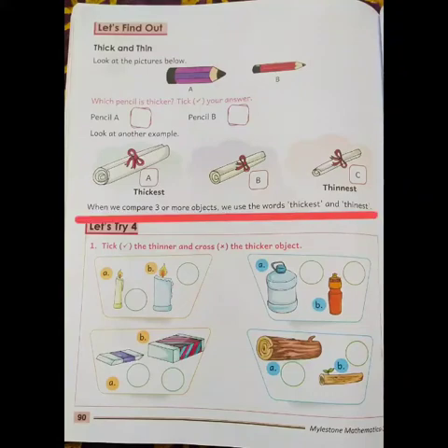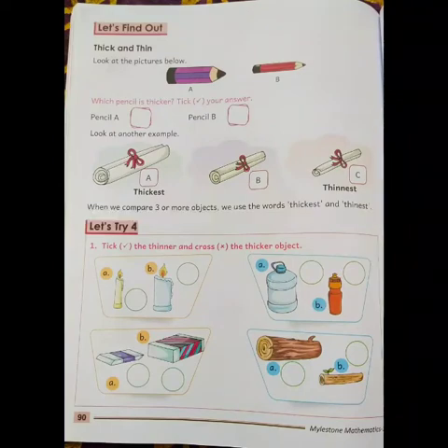When we compare three or more objects, we use the words thickest and thinnest. जब हम तीन या तीन से ज़्यादा ऑब्जेक्ट्स को कंपेयर करते हैं तो हम यूज़ करते हैं वर्ड्स thickest और thinnest. Like as you can see in this picture, there are three rolls given here, right? A, B and C. Now tell me which roll is thickest? जो सबसे मोटा है, A. And which roll is thinnest? जो सबसे पतला है, that is C. Okay? So let's understand the concept of thickest and thinnest with these examples.